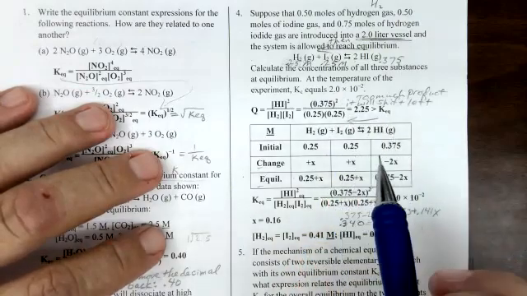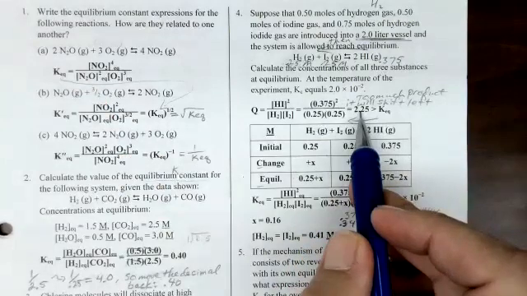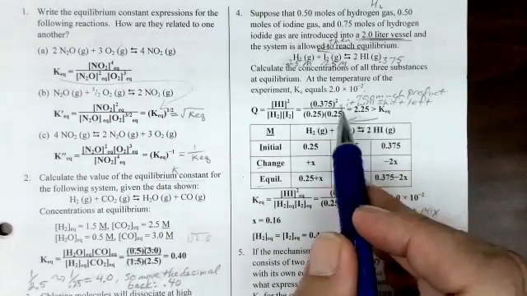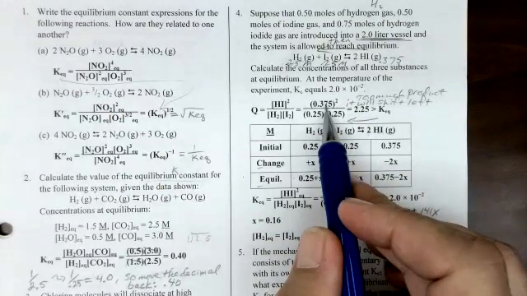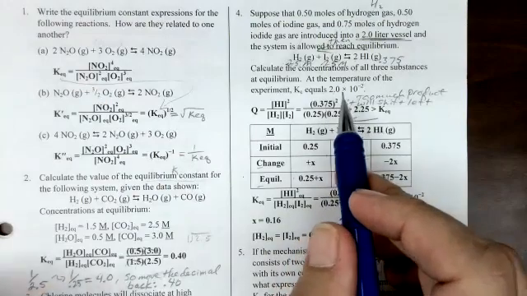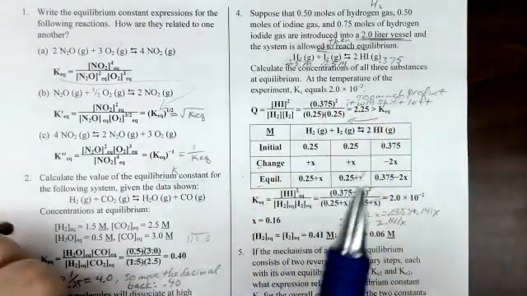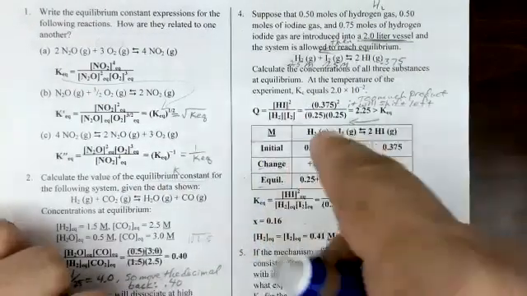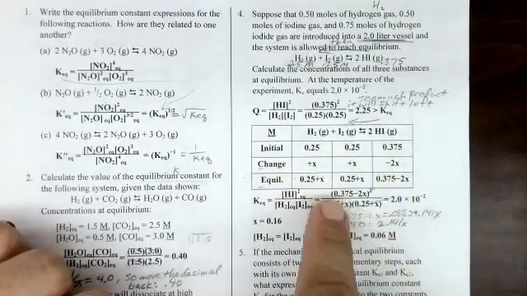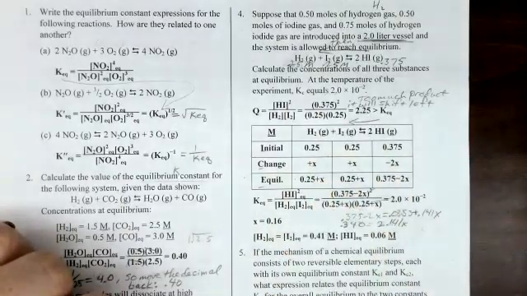Would it be too much? Yeah, this is too big, right? So I have too much numerator, too much top. We have to make it smaller. Very good. So this reaction is going to shift until K is true.